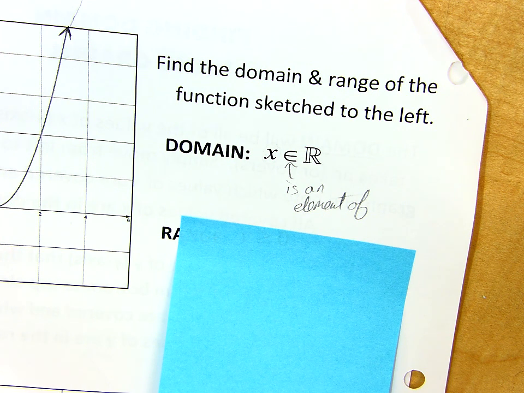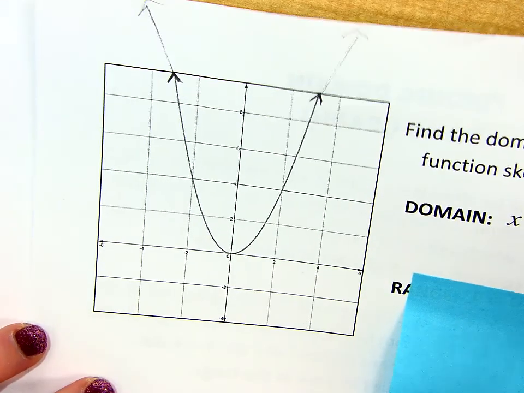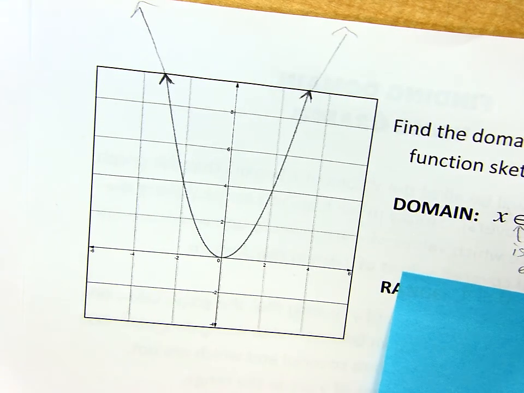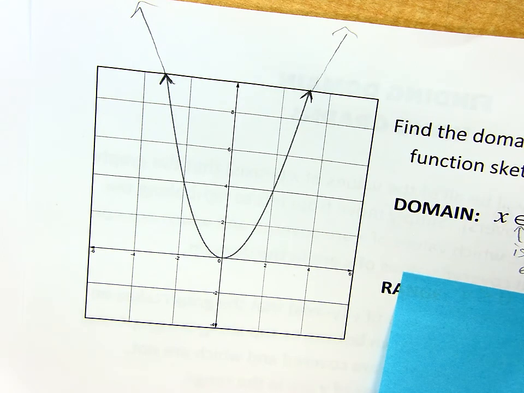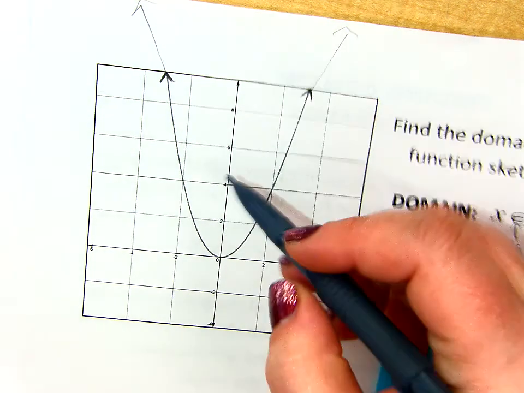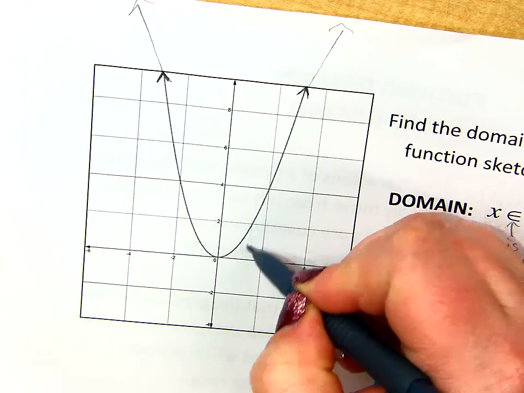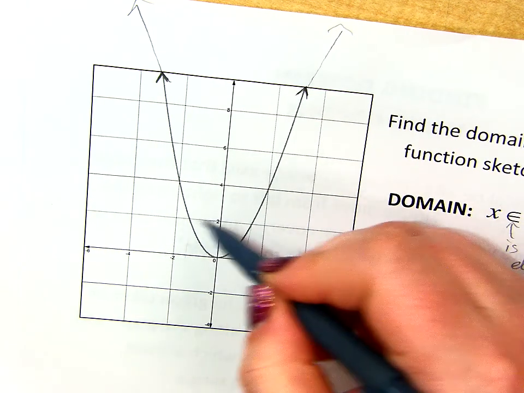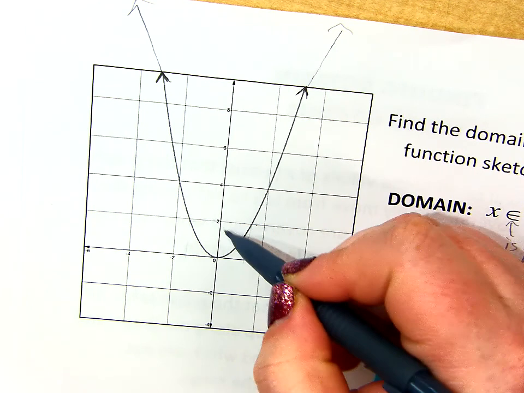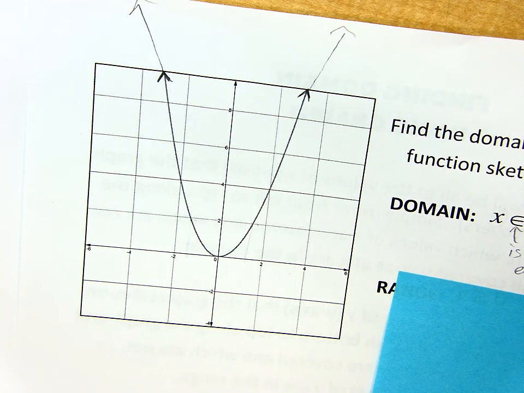How about the range? Think about the y values for this graph. Is there a value of x that would spit out a y value of 2? Yeah, so here's y is 2 right here. Looks like I actually get 2 answers. So yes, I will get a y value of 2. Will I get a y value of 6? Will I get a y value of 10? 20? 100? -1?